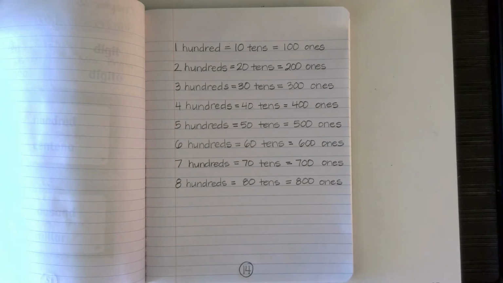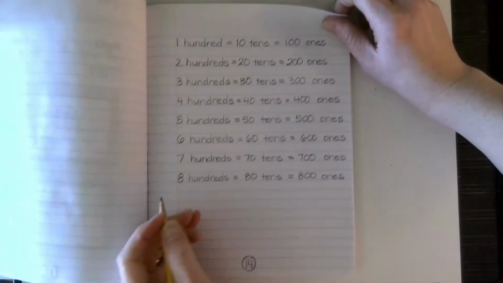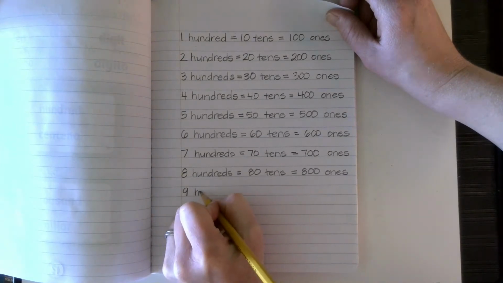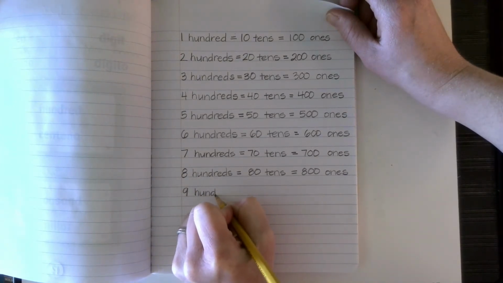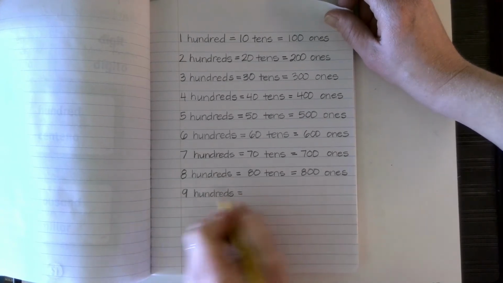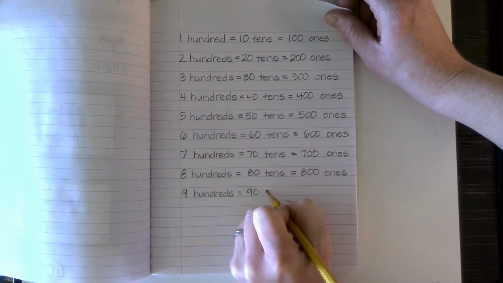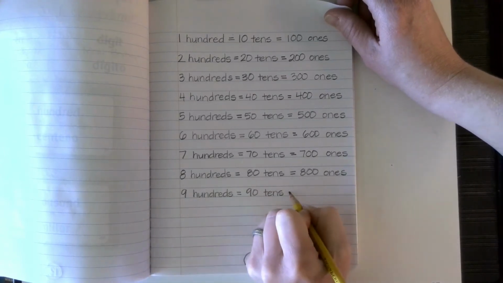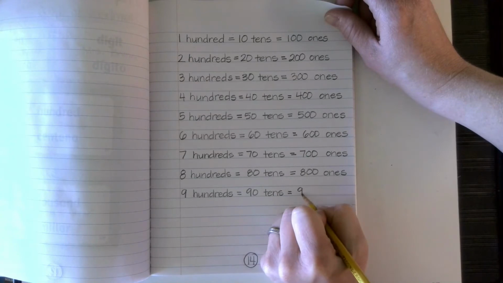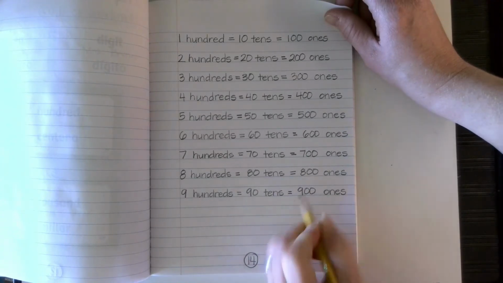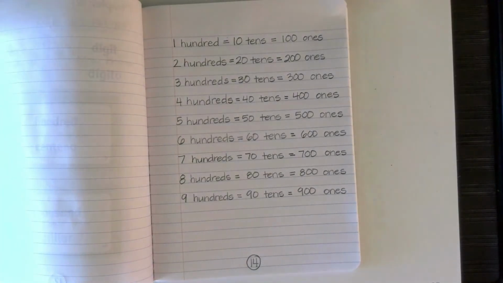We're almost done. 9 hundreds is equal to 90 tens, which is equal to 900 ones.